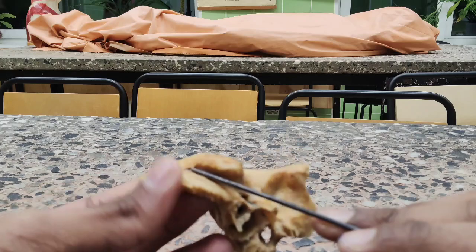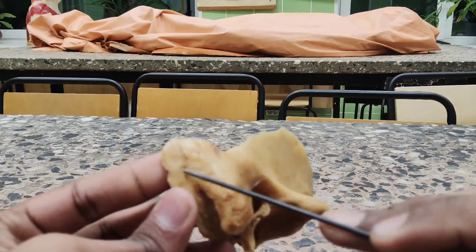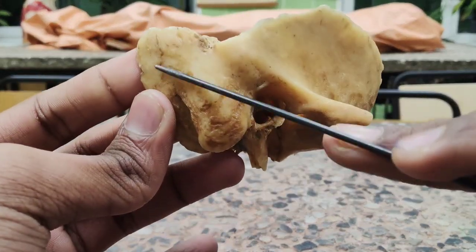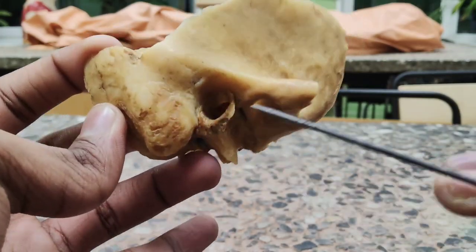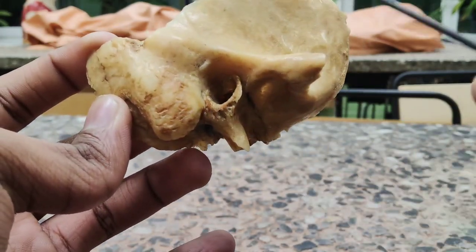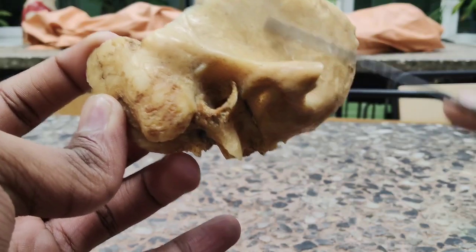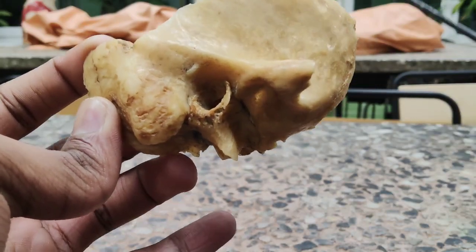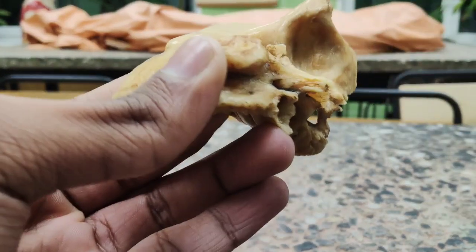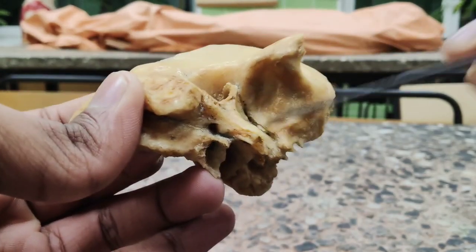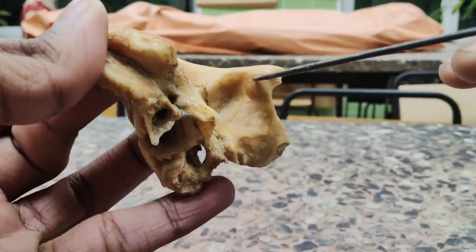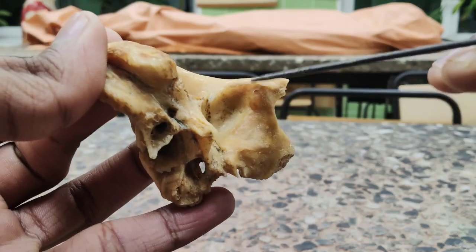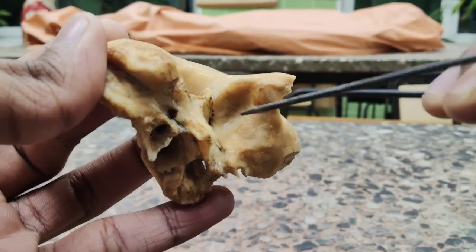Under processus mastoideus is incisura mastoideus, and then foramen mastoideus, because it's behind mastoideus. Foramen mastoideus, incisura mastoideus. This is processus mastoideus. Processus done. This is facies temporalis. And now let's come here. This is fossa mandibularis. This is incisura tympanica. This whole thing is tuberculum articulare, and below that is facies articularis.